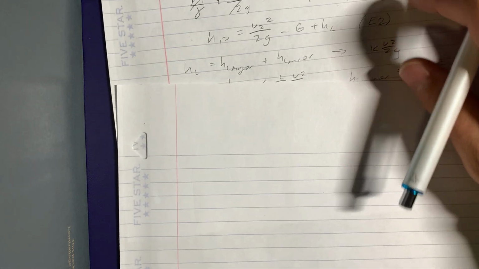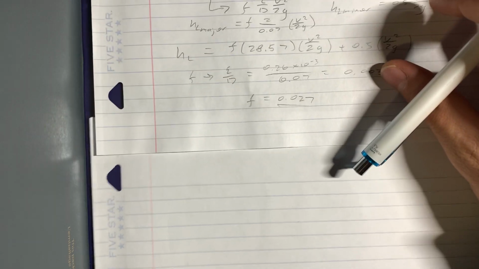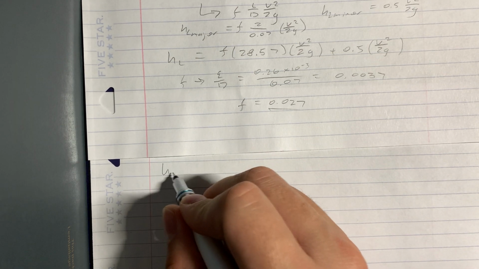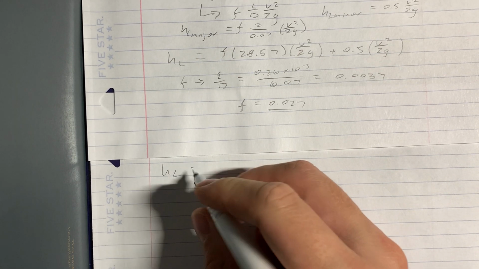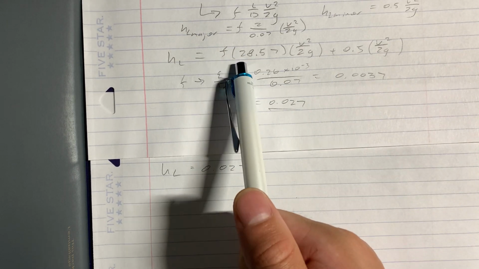Now that we have that, we can find HL, plugging 0.027 into the equation up here.